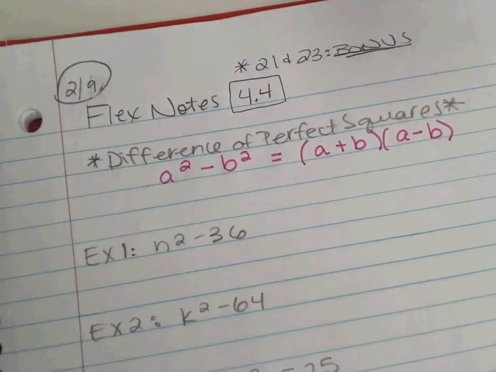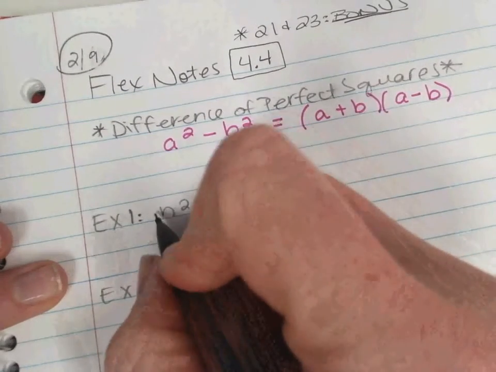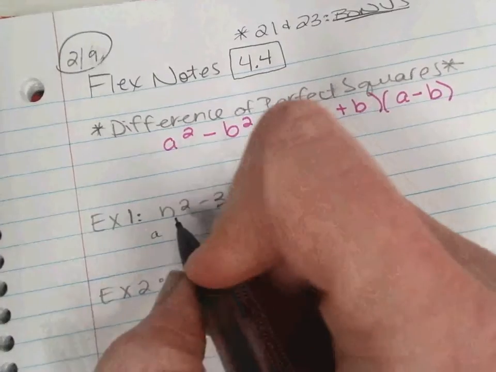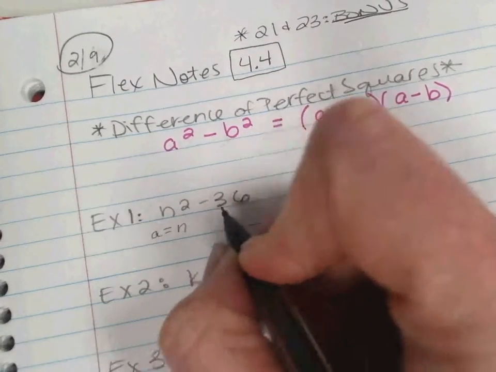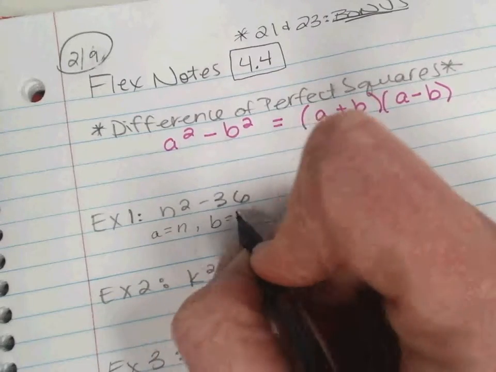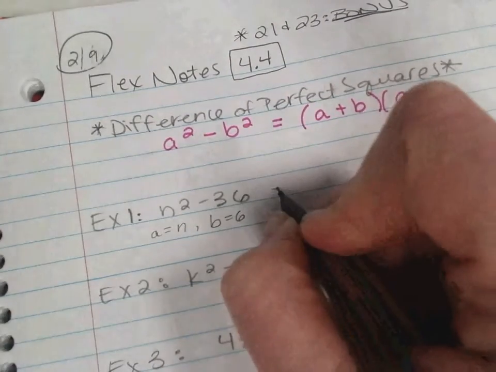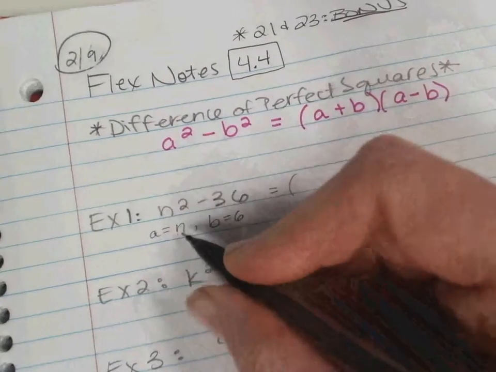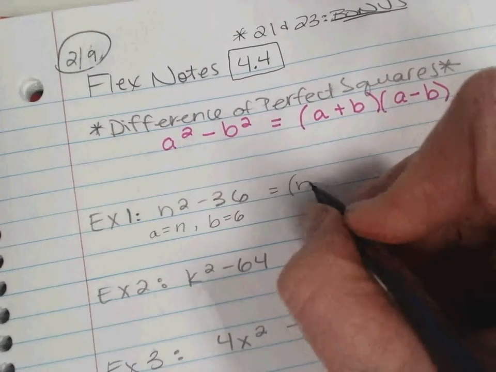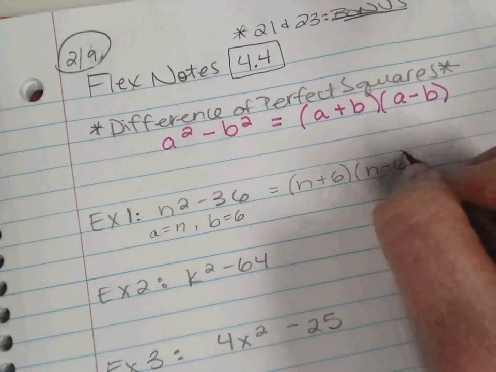So for example number 1, you want to identify your a. Since we just have n squared here, the a value would be n, and we have the 36 here. So we take the square root of 36, and that would be 6. So we can rewrite this then as n plus 6, n minus 6.